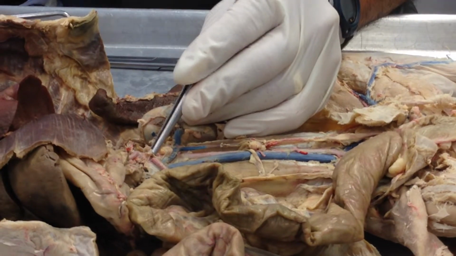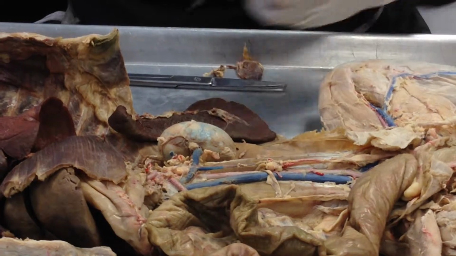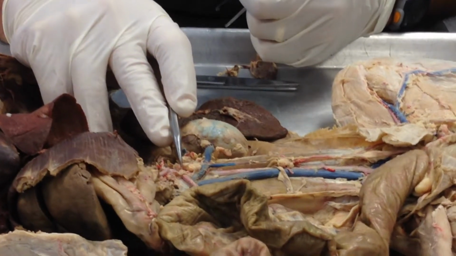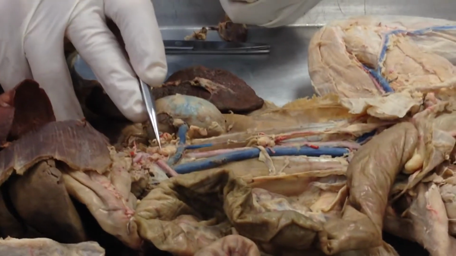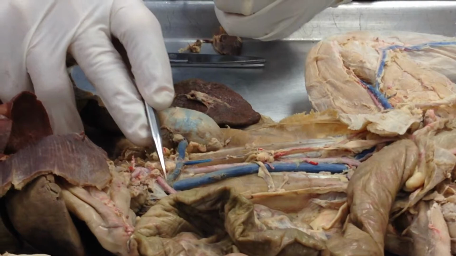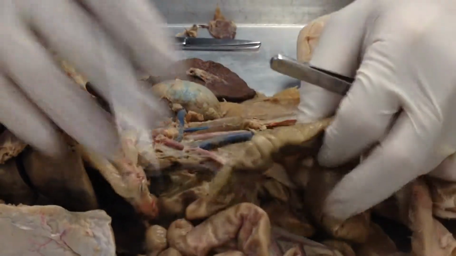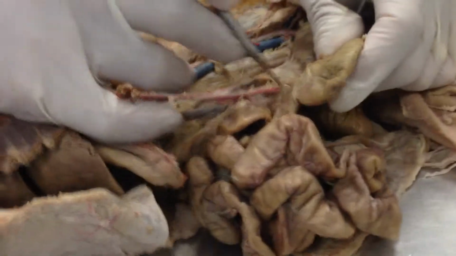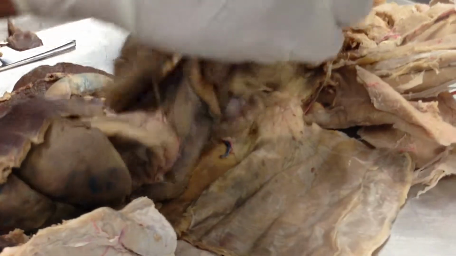Remember, plexus forms the ganglion, the pre- and post-ganglionic fibers, and there we can actually see a ganglion. Usually it's in the vicinity of the celiac and the superior mesenteric. So there's the superior mesenteric running towards the small intestine, the mesentery of the small intestine, which is all of that right there.